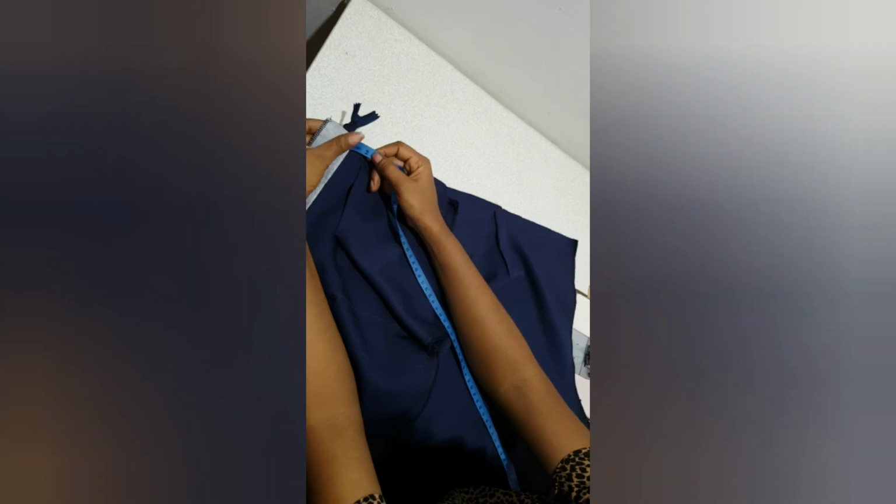Now we take our waist measurements from the trousers. We retake our waist measurement, and then we take our hip measurement.